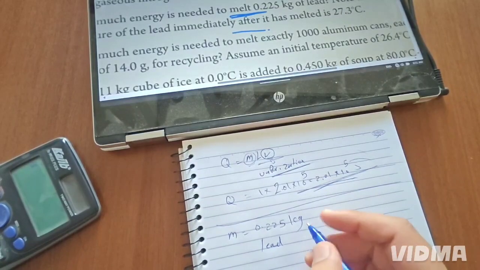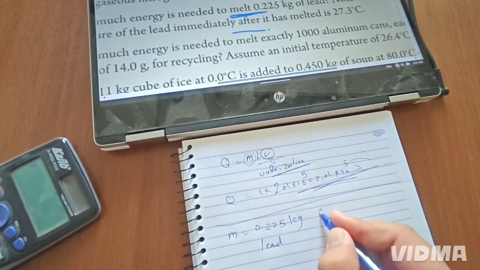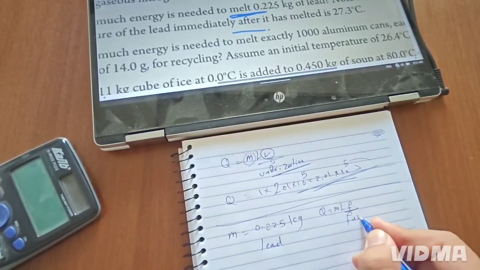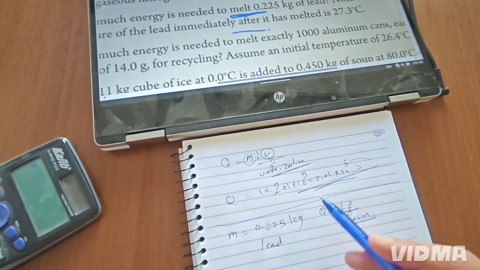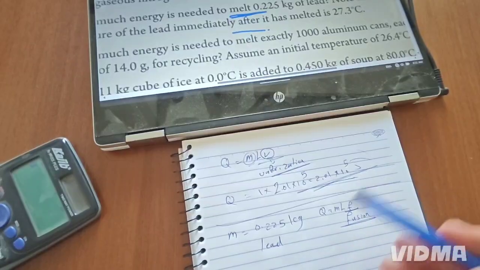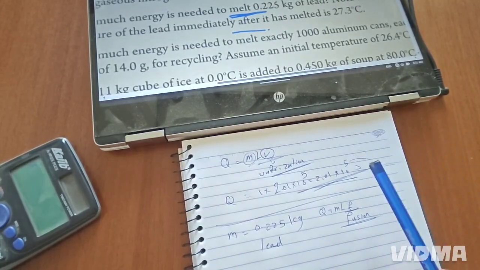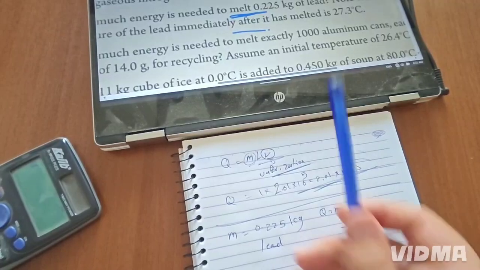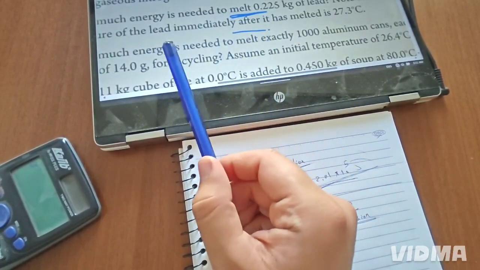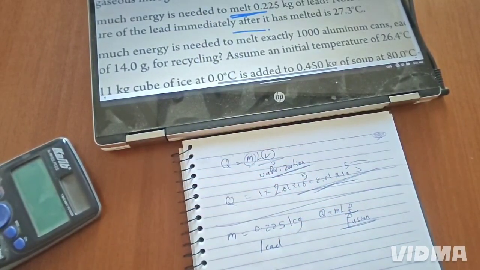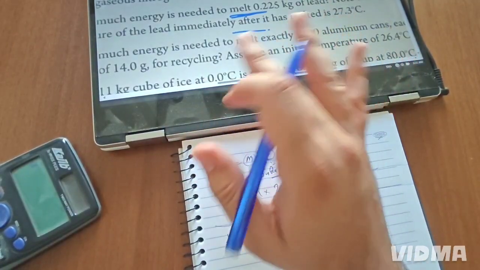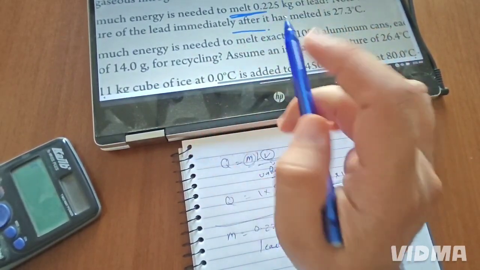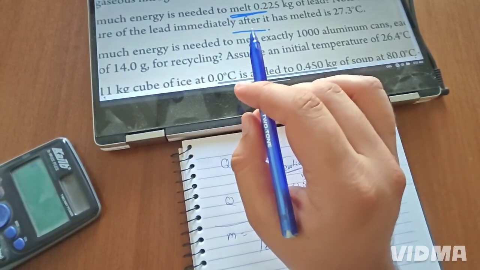In this case, we have to find the energy of MLF, because MLF is fusion. The question said melting, which is one of the changes of state we have studied. Melting means solid to liquid, so solid to liquid is fusion. That's why I told you this word is important. You can highlight it. In the question, they didn't give us the whole detail, but your teacher will give it to you in an exam, no worry.